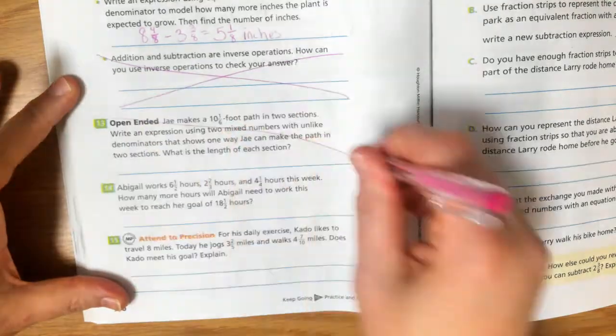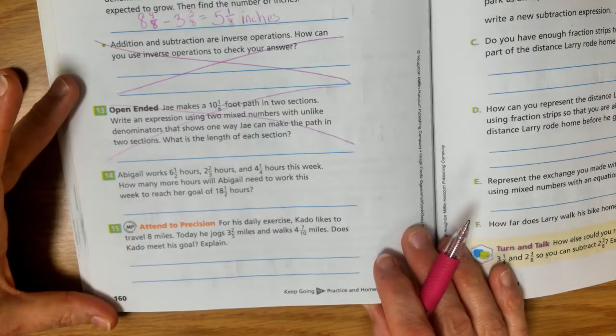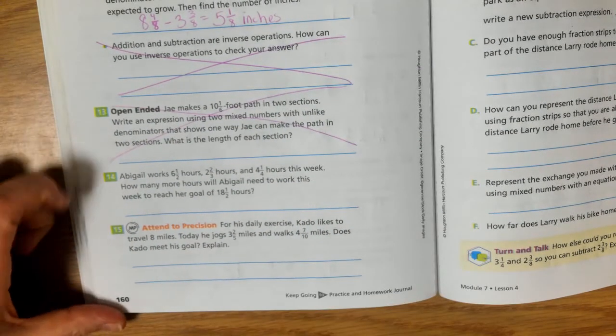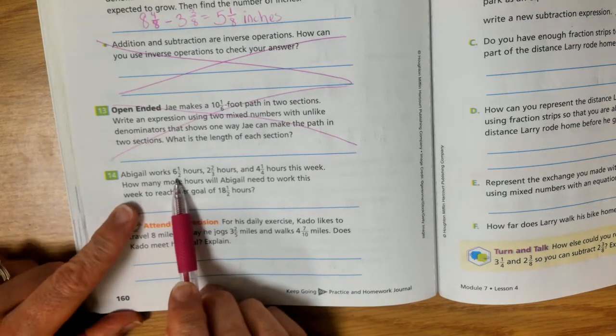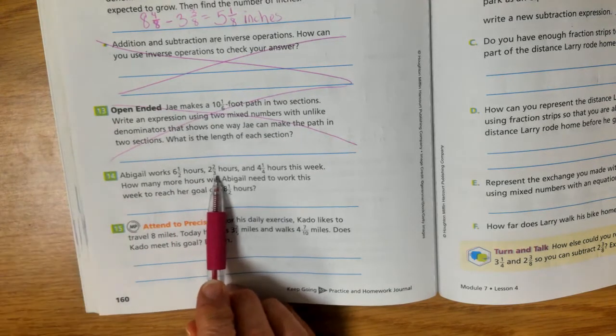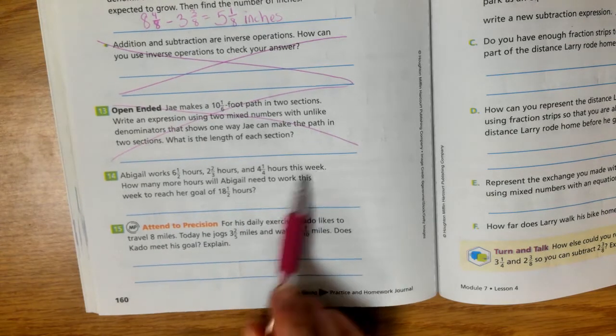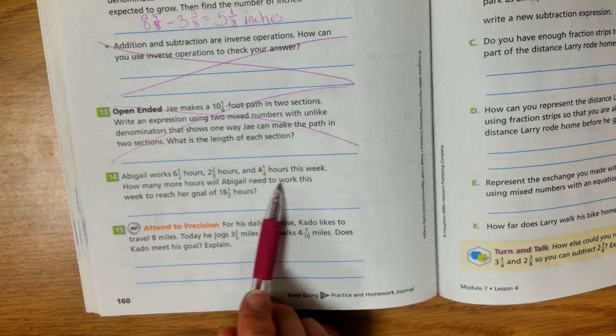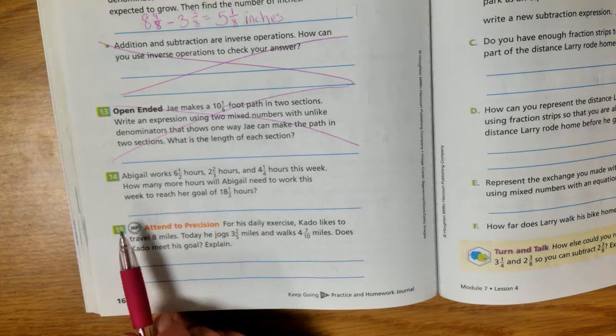We are going to skip this one as well. Okay, we're going to do number 14. Abigail works 6 1/2 hours, 2 2/3 hours, and 4 1/4 hours this week. How many more hours will Abigail need to work this week to reach her goal of 18 1/2 hours?